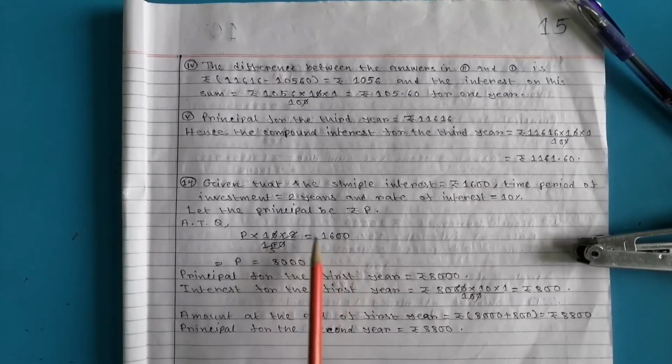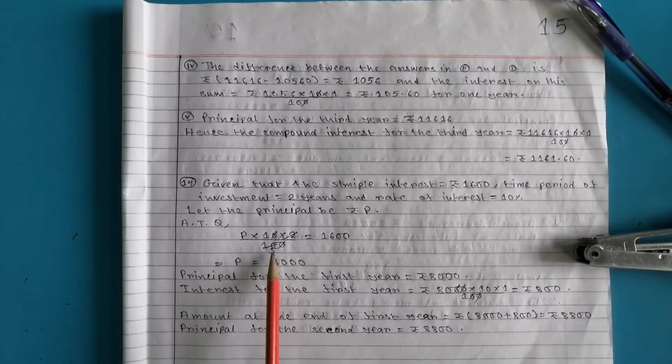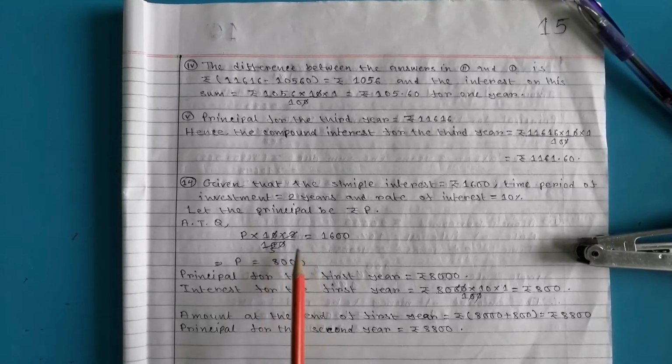So you will equate these two, then you will get the answer, that is P equals 8000. Here by 10 if you multiply, it is 5 left, so by 5 if you multiply, 5 16s are 80, so this is 8000. So the principal for the first year is 8000.